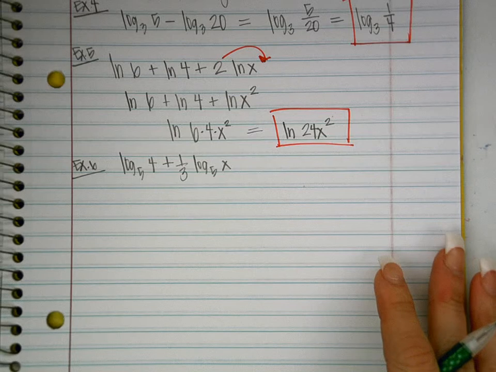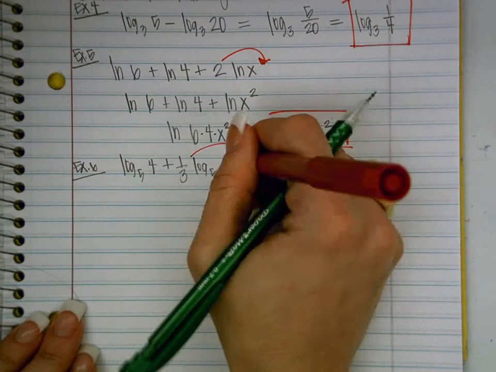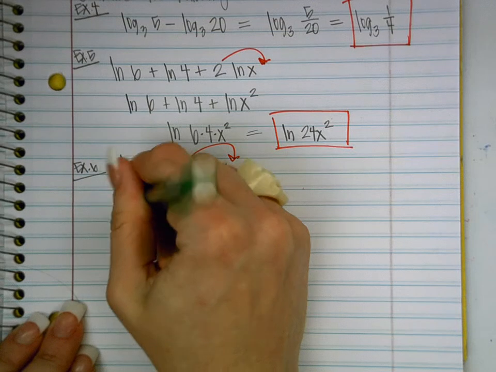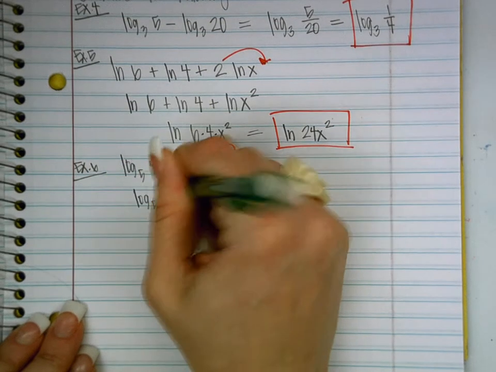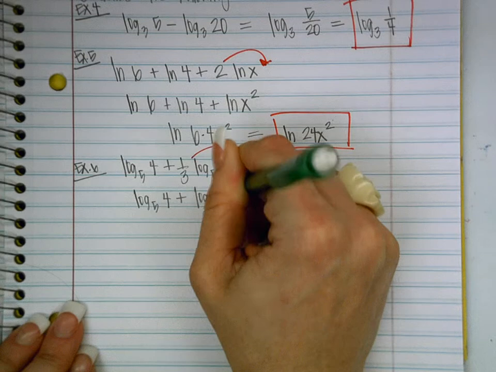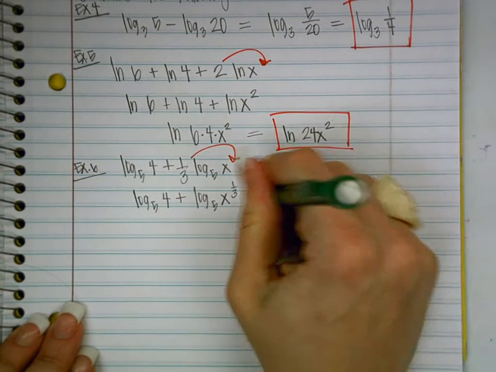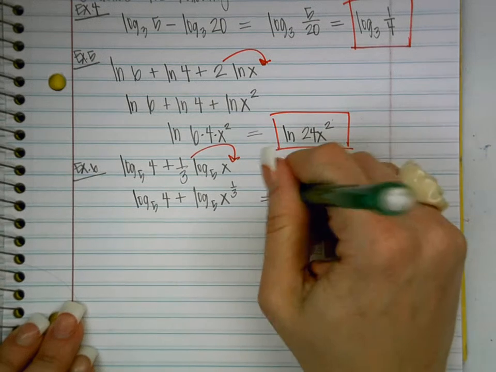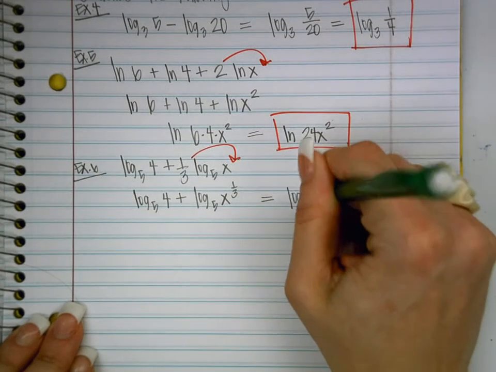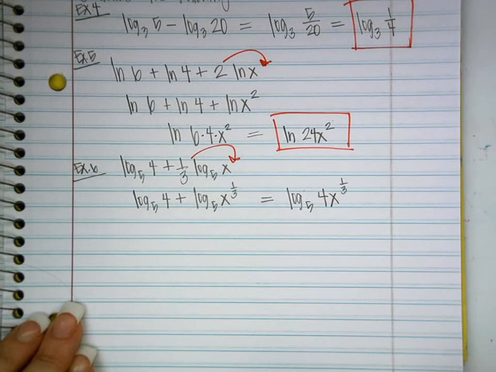First thing you want to take care of is what? The exponents. Okay, so make this an exponent. That gives you log base 5 of 4 plus log base 5 of x to the 1/3 power. Then addition turns into what? Multiplication. So this is log base 5 of 4x to the 1/3. Make sure you don't put parentheses on that.